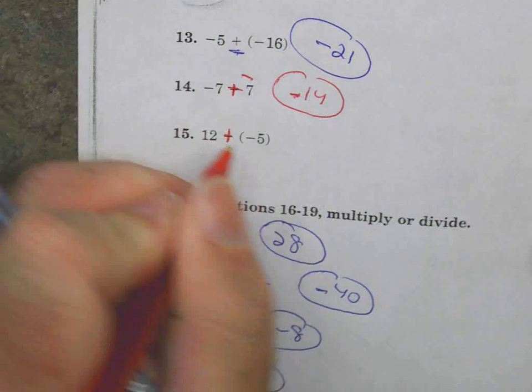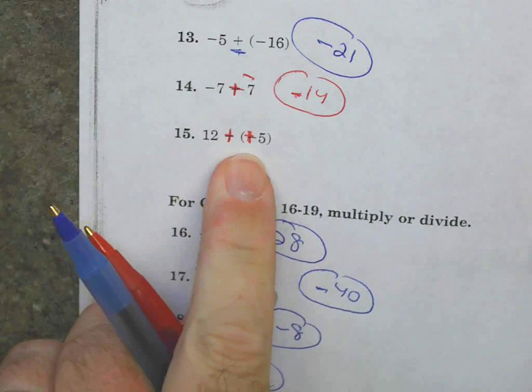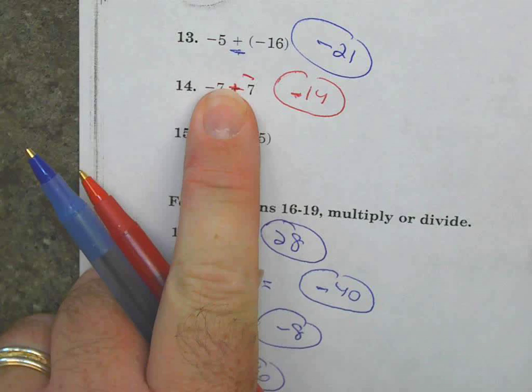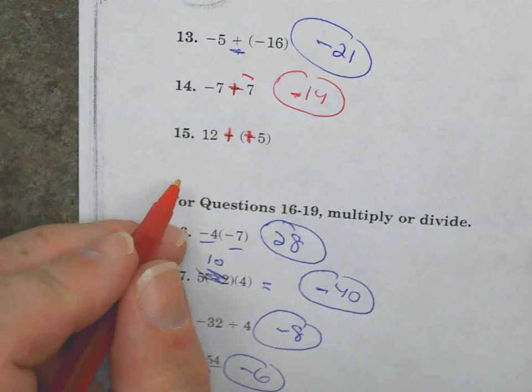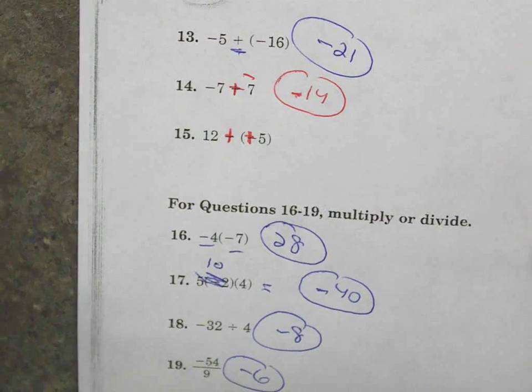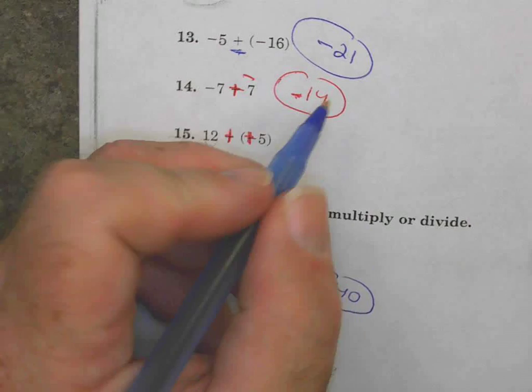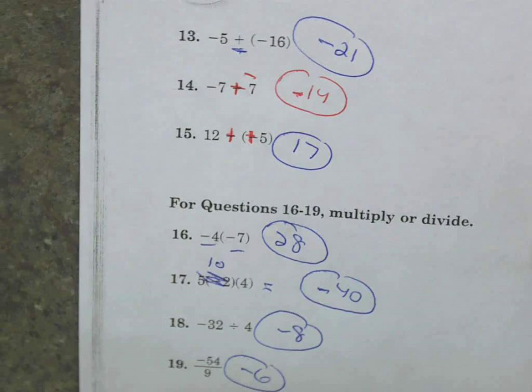I changed this to adding. Second number's opposite. Notice this one became a positive. That one became a negative. They're different. 12 plus 5. Who's got 12 plus 5? Oh, come on. $12. 17. Awesome.